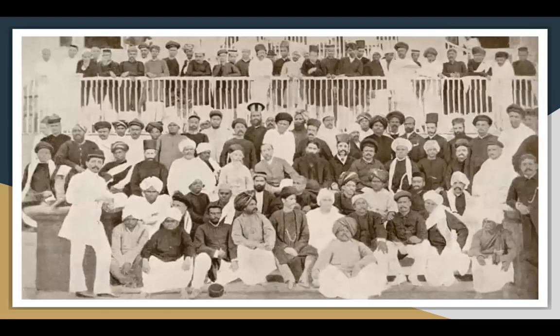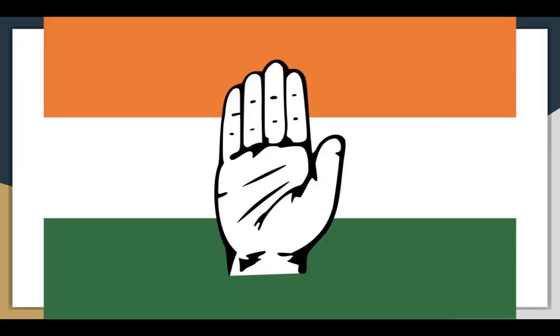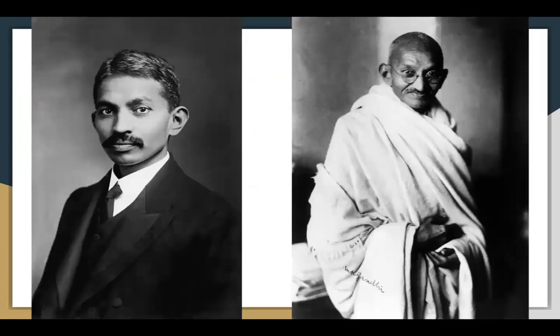So that's the Indian National Conference. That is their flag. That's a young Gandhi on the left, and that's an old Gandhi in his later years on the right.